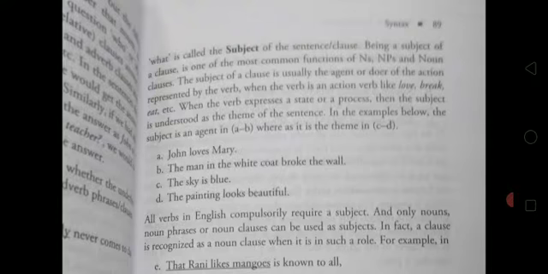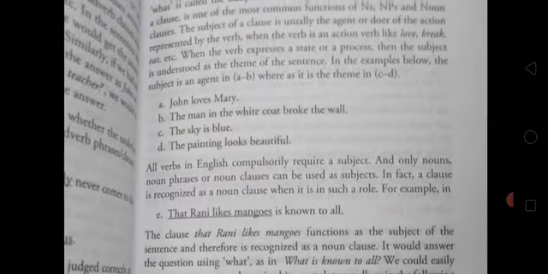Let's see. John loves Mary. The man in the white coat broke the wall. The sky is blue. The painting looks beautiful. These are examples of noun phrases.